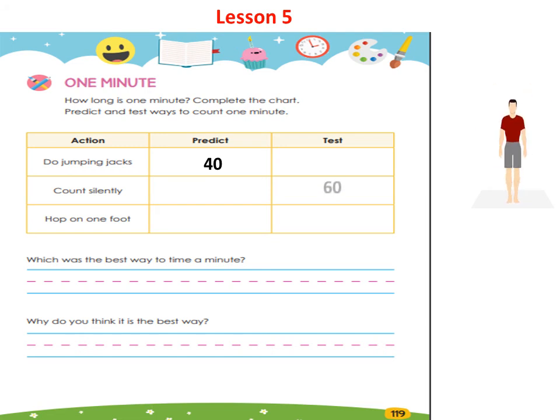I tried it at home and I found that I made 60 jump jacks. You may do 50, you may do 55, 65, whatever you have done, write it under the test. This is how I measure 1 minute by doing jump jacks. Okay, another way, counting silently. I think you can count until 50. You will try to count really. You will start your stopwatch and count silently from 1 until the minute finishes and write under the test how many you counted. Hop on 1 foot.